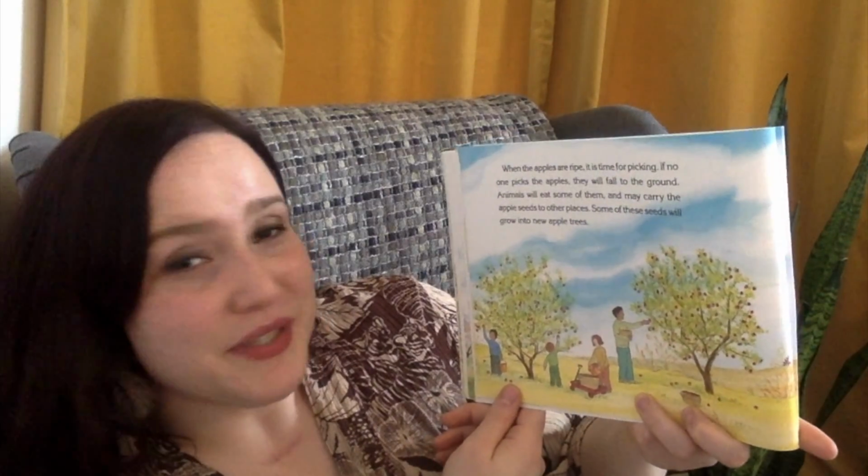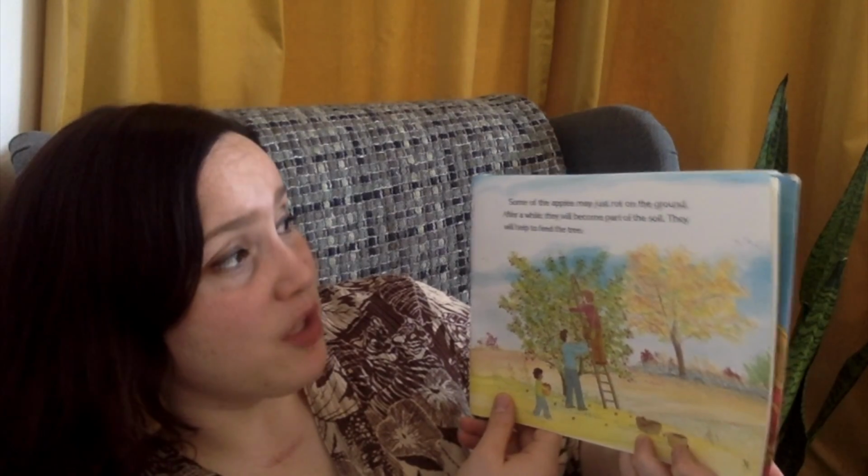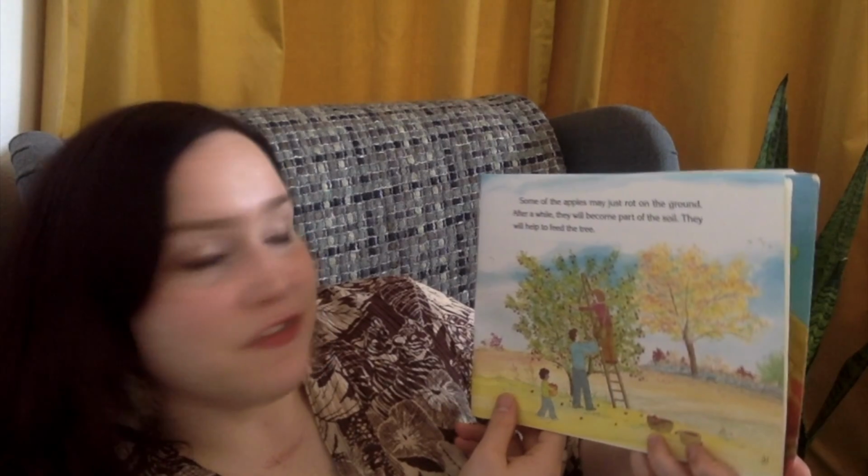Some of these will grow into new apple trees. Some of the apples may just rot on the ground. After a while, they will become part of the soil. They will help to feed the tree.